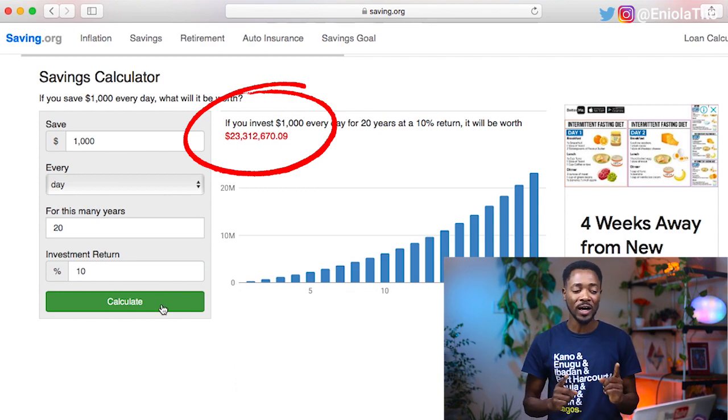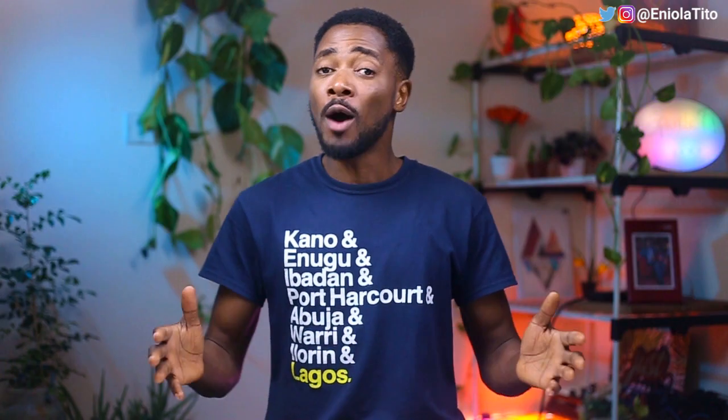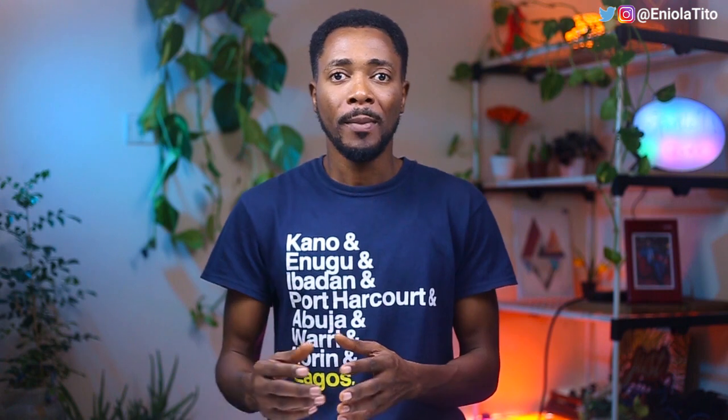If you invest 1,000 Naira every day for 20 years at a 10% return, it will be worth 23,312,670 Naira and 9 kobo. Now, more or less, this is really just a good estimate for you to know what's possible. I mean, you could stick to the plan and everything could be fixed for that 20-year period, your contribution, the duration, and the interest rate.